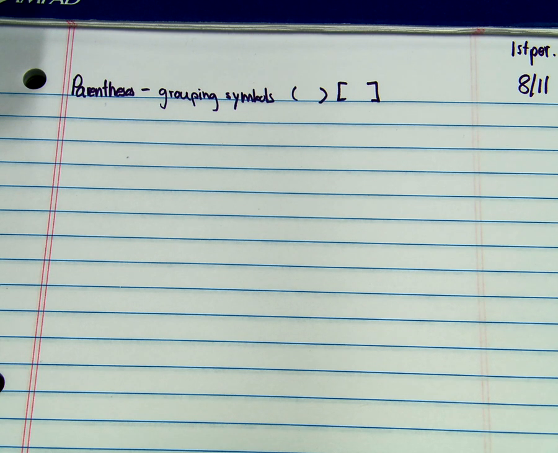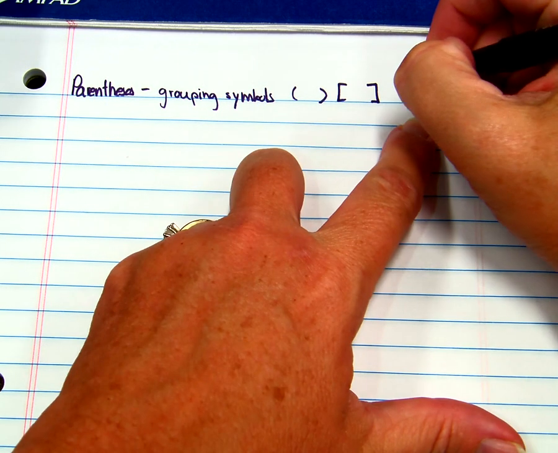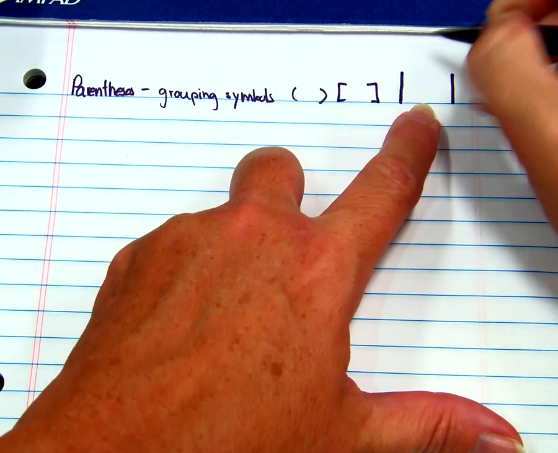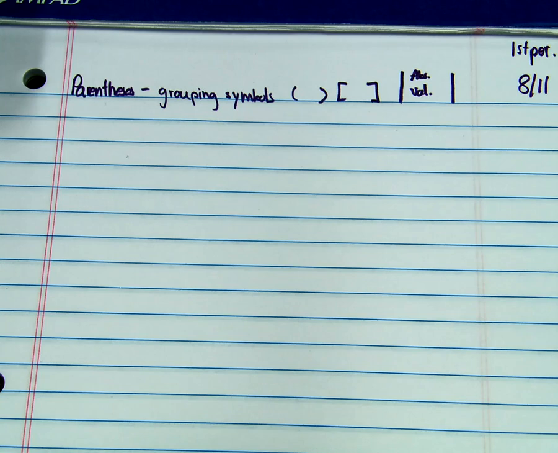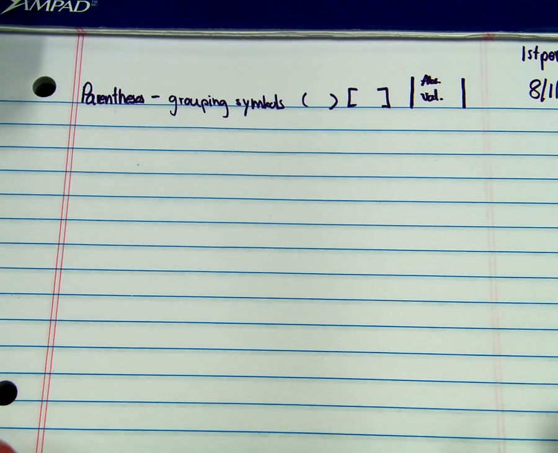Who said it? Yes, that was exactly what I was looking for. That's the one. These right here, top to bottom straight lines, absolute value. I'm abbreviating there. Yes, that's your grouping symbol. So those are ones that need to be dealt with first. Whatever's going on inside of grouping symbols, you need to get rid of those. Take it down until there's no more grouping symbols.